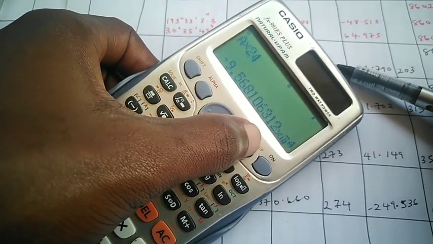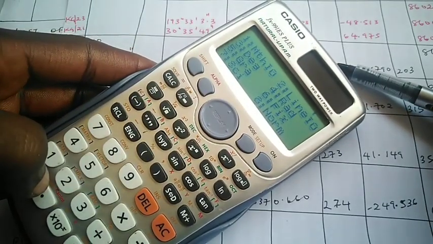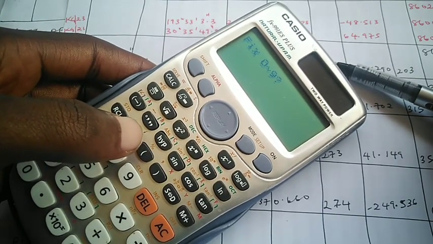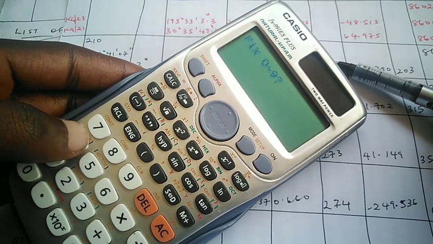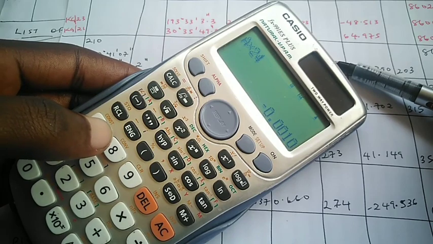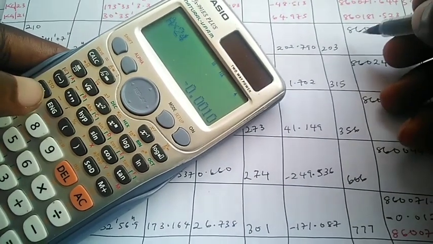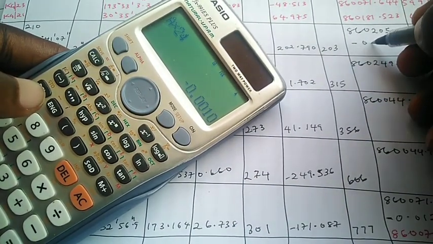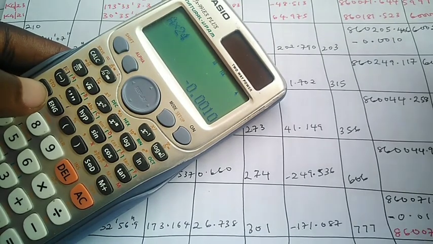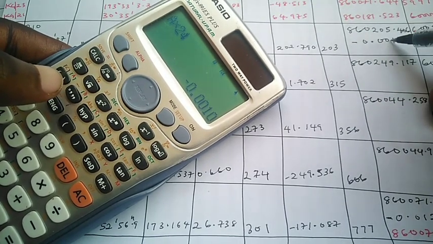You press shift mode, it will take you to setup. On the setup, this Fix just shows decimal places, so you press 6. It's now asking you how many decimal places you want to leave your answer to. So let's say we are leaving our answers to 4 decimal places. By the time we configure the setup to 4 decimal places, the product we have there is minus 0.0010. Let's still put the 0 there. So that's the correction we are going to apply to this coordinate here for station 1.